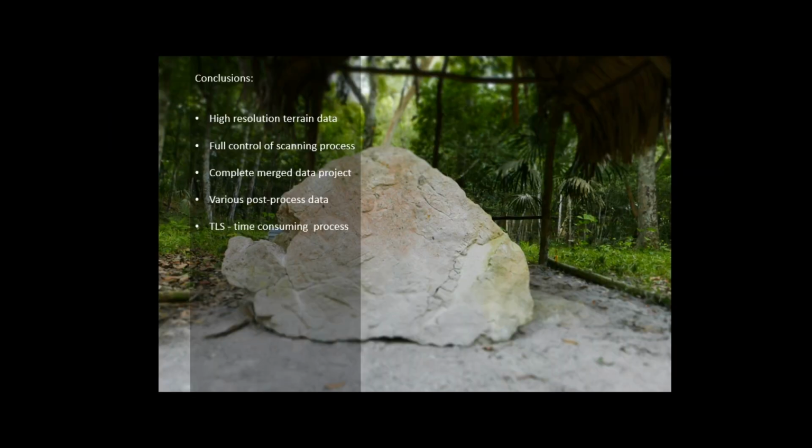So, conclusion. For sure, with terrestrial laser scanning, we are obtaining very accurate data with high resolution. Like in our situation, we have 1 million points per square meter, but this also creates lots of problems.